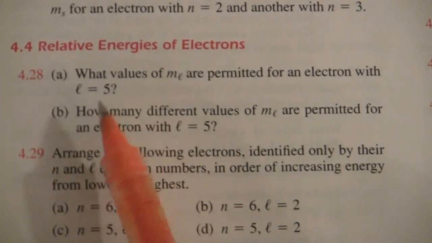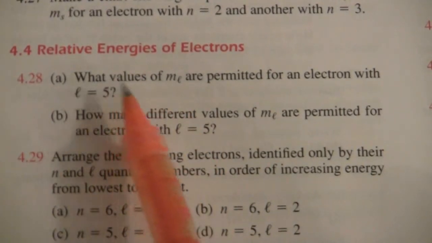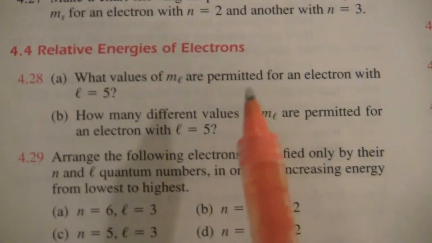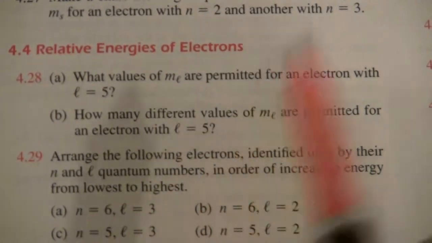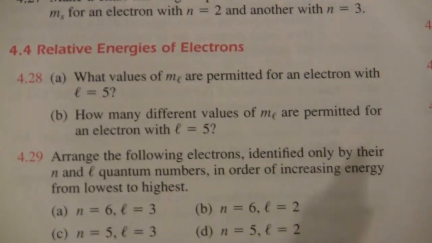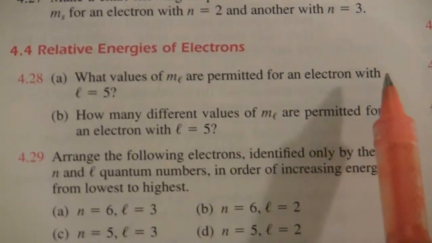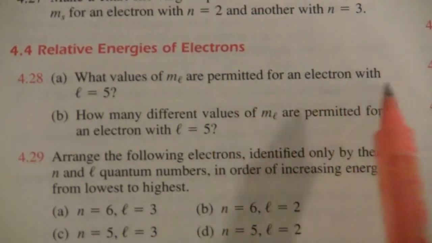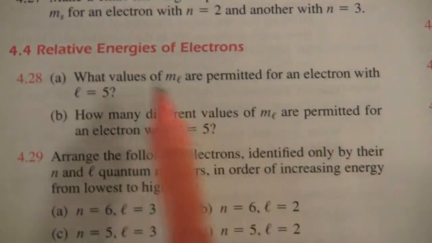That obviously wouldn't be any of the first several levels. But it says, what values of m sub l? Let's think about this. When l equals 0, there was just that one door at the end, the 0 door. In the l equals 1 hall, there was the 0 door and then 1 pair of doors in addition. In l equals 2, there was a 0 door and 2 pairs of doors. So you see the trend.